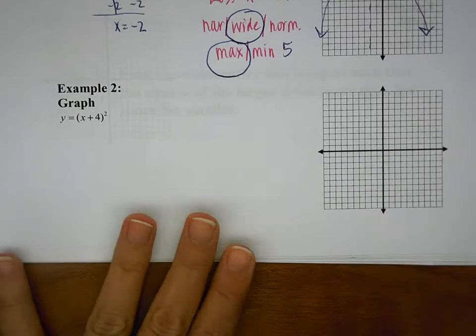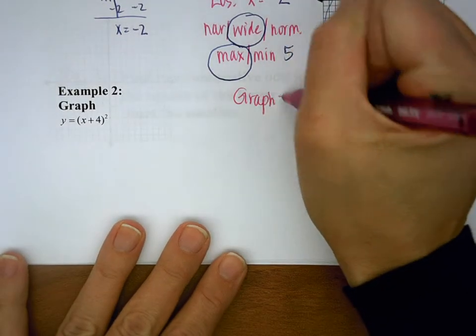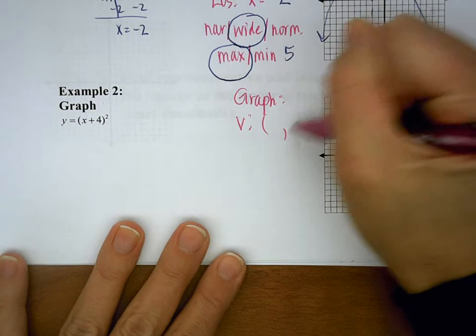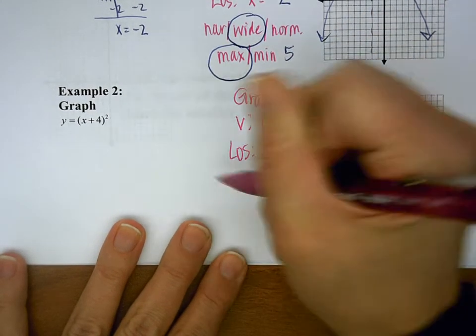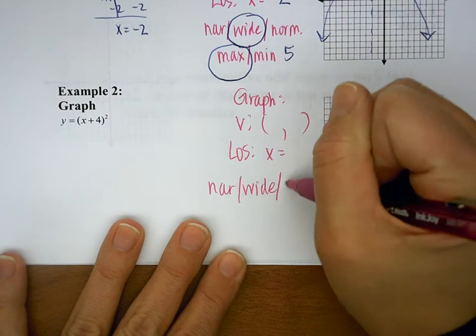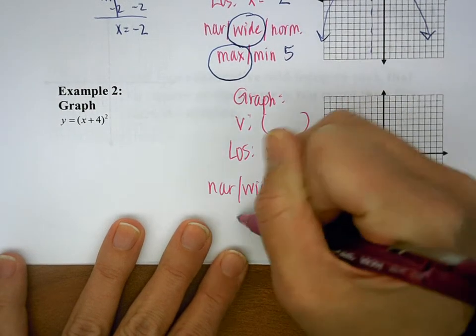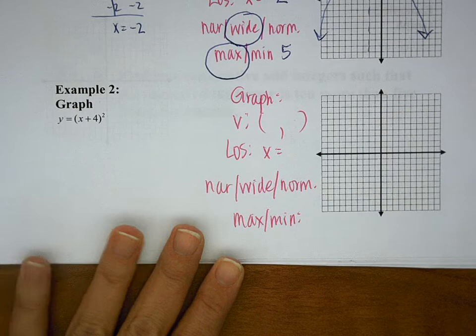So again, I'm going to label everything we kind of want to know. We want to know our graph direction. We want to know our vertex, which is an ordered pair. Our line of symmetry, which will be x equals a number. We want to know if it's narrow, wide, or normal. And we want to know if it's a maximum or minimum, and what that value is.